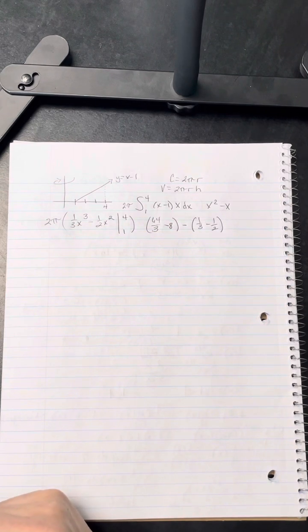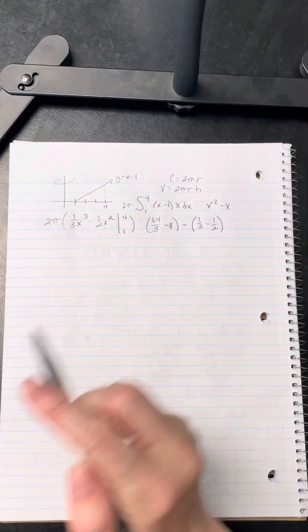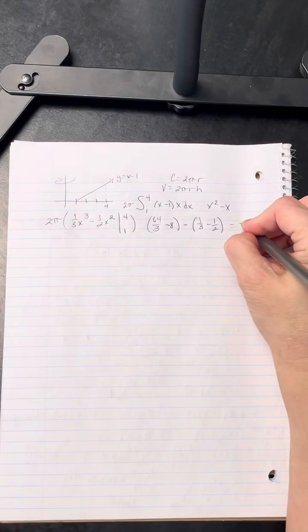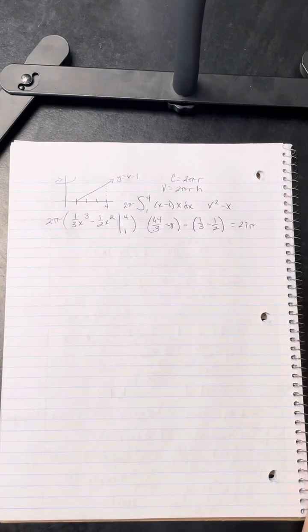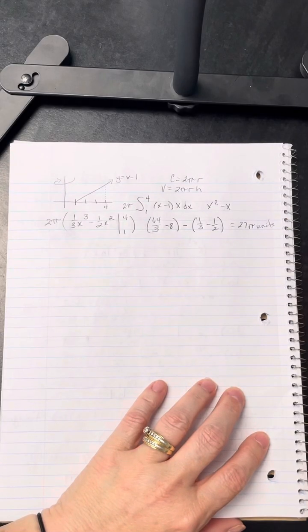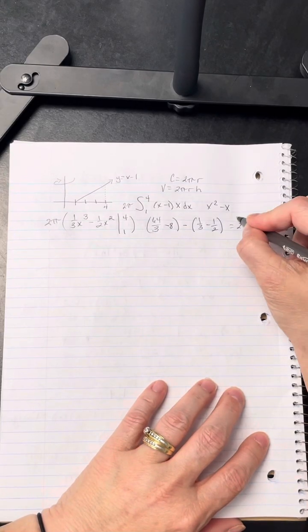And then again, I could common denominator that or just punch it on the calculator, and I'm just going to use what they have here. And then of course remember to multiply by the 2 pi, and so you end up with 27 pi if you don't multiply out the pi. And it's units, and because we're dealing with volume, it's units cubed.